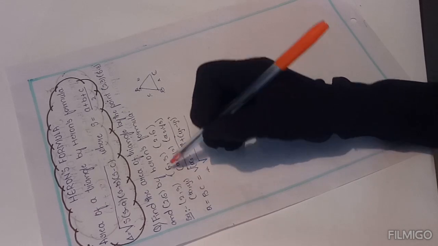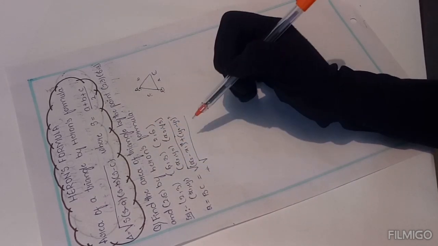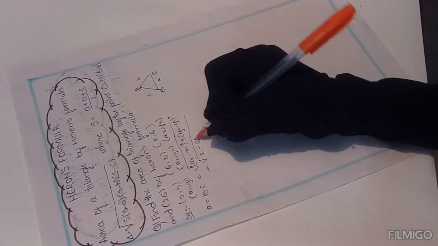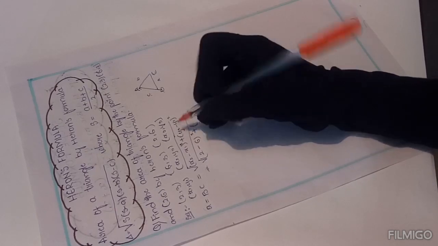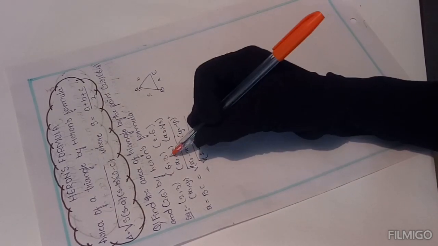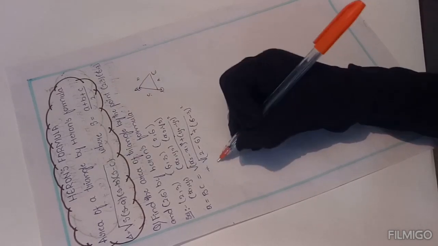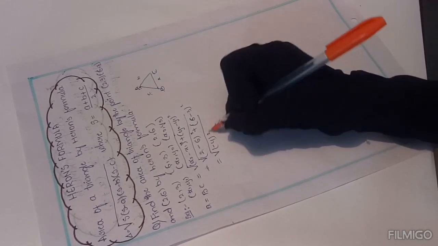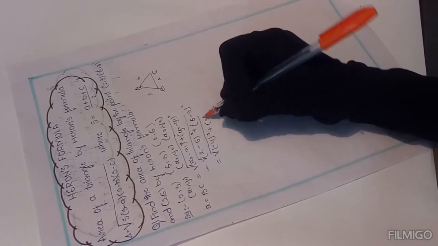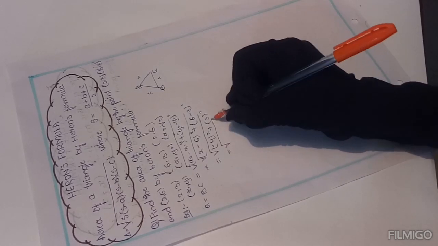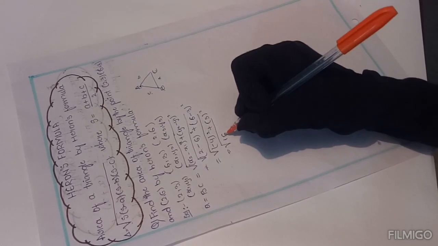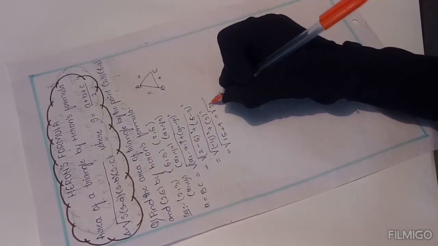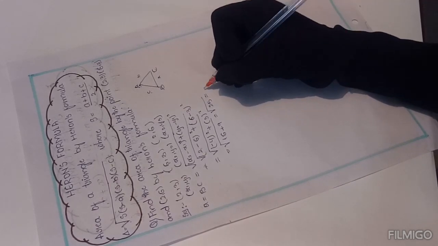Here B is equal to 6, 3 and C is equal to 2, 6. x2 means 2, x1 means 6, whole square, plus y2 means 6, y1 is 3, whole square. Under root of (2 minus 6), which is minus 4, whole square plus (6 minus 3), which is 3, whole square. Minus 4 whole square is 16 plus 3 square is 9, under root of 16 plus 9 which is equal to under root of 25. The perfect square root of 25 is 5.